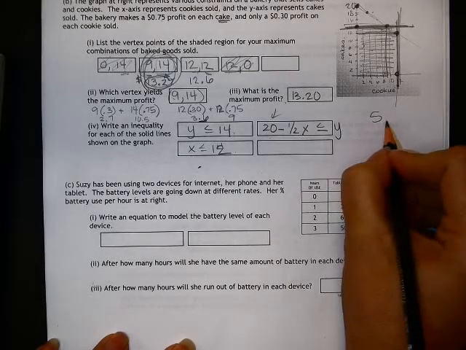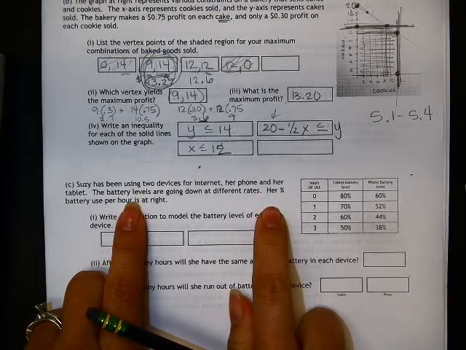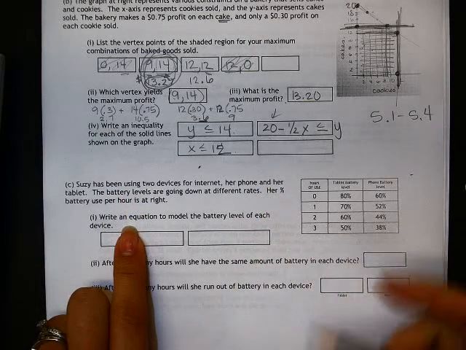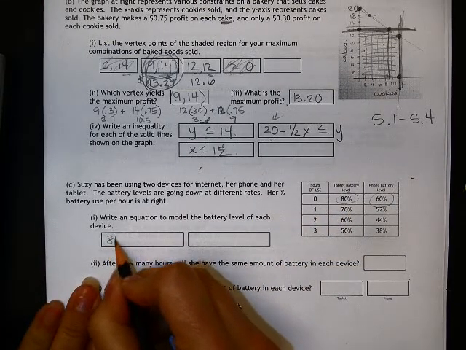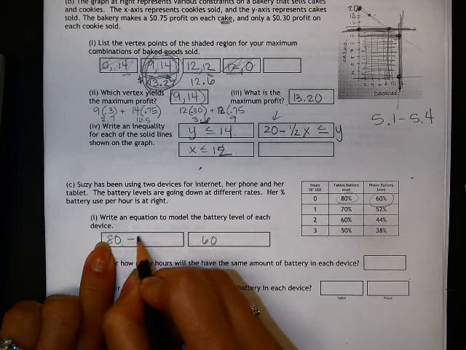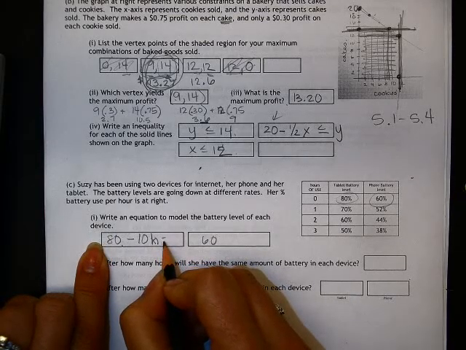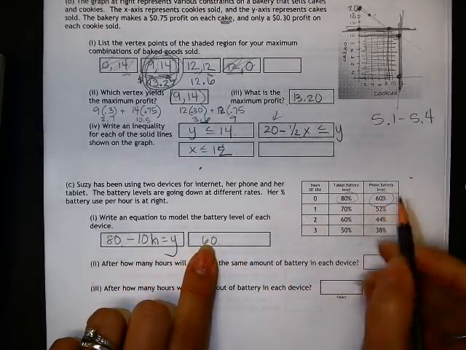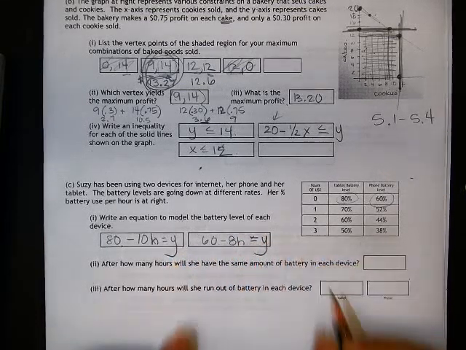All right, one last one together, and then you should practice these on your own, kind of see how you do, or look at your 5.1 through 5.4 would be good things to practice. So this one here, we're using devices, and our battery is going down at different rates. So this is the starting point for each of them, and we want to write a model for that. So we have 80 and 60. So 80, it starts at 80, and it goes down 10% each time, per hour rather. And then the other one starts at 60, and it goes down 8% each time for each hour.